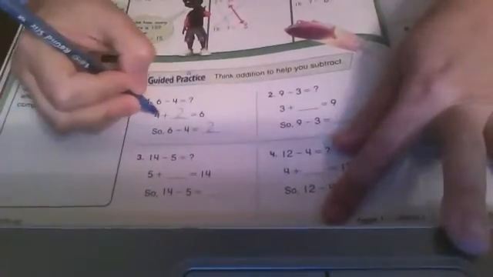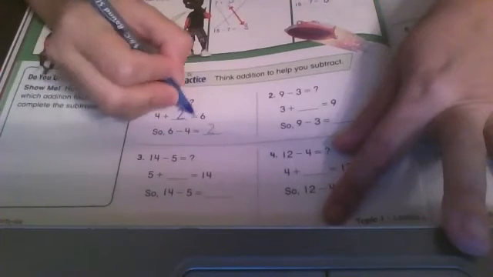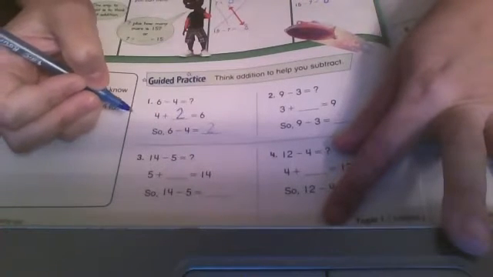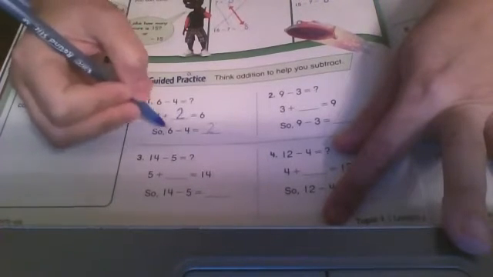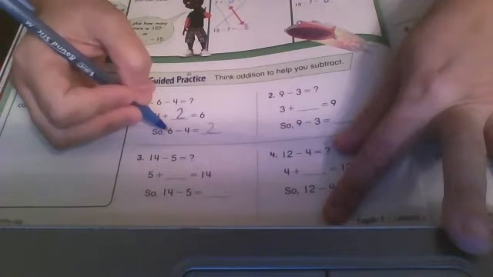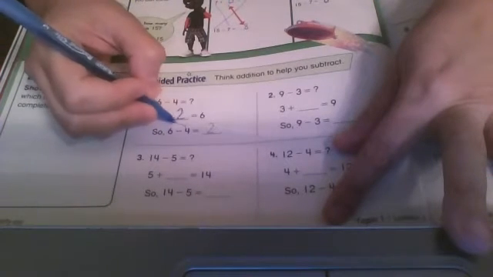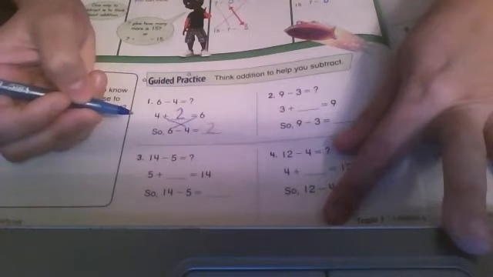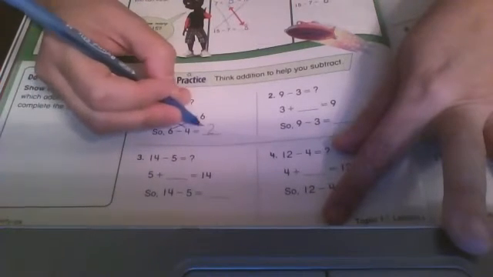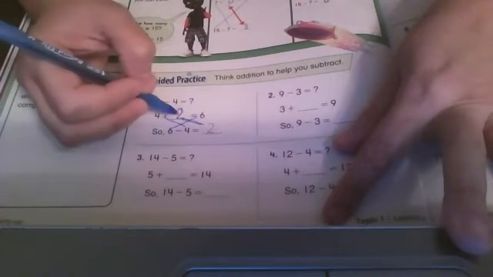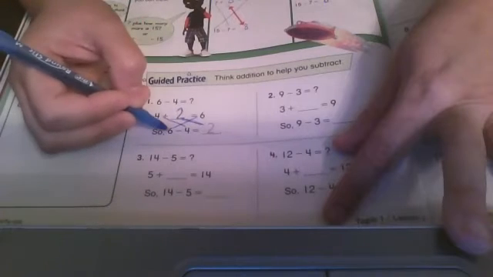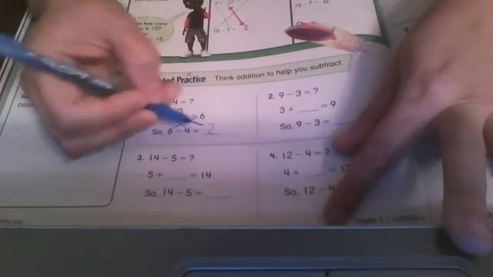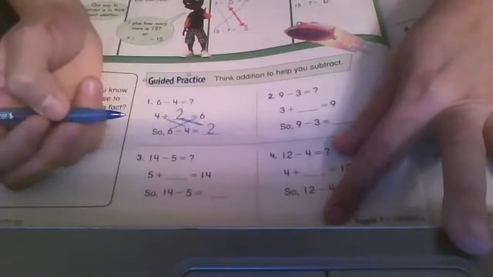Okay, you can see I had to jump 2 spaces to get to 6. So 4 plus 2 equals 6. Now that is related to my subtraction equation, so I can use that to help me. See, I have 4 and 4, 6 and 6, and that's right, I'm going to have a 2 in there also. 6 minus 4 equals, you got it too.